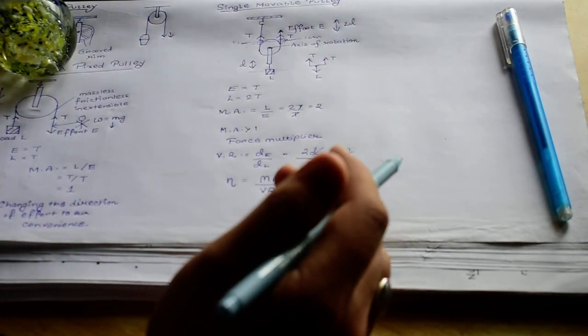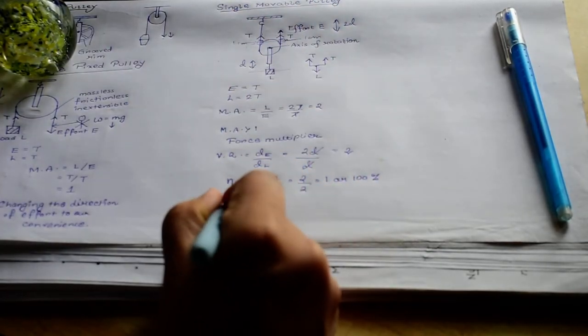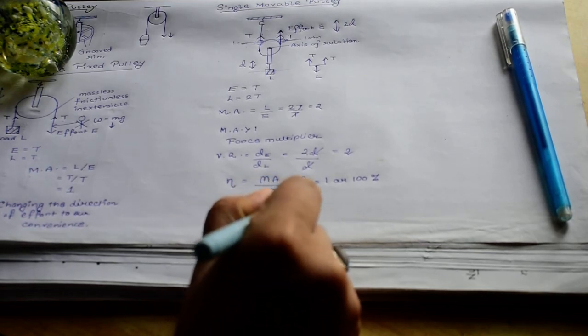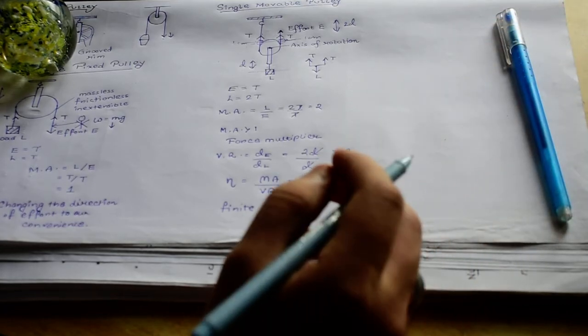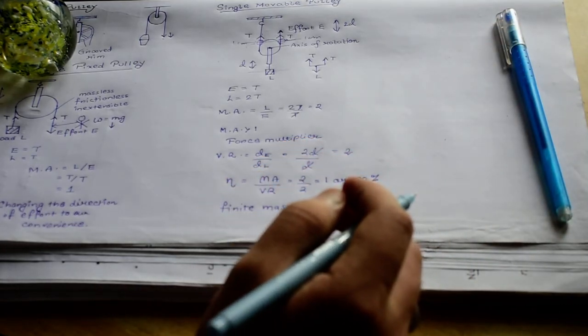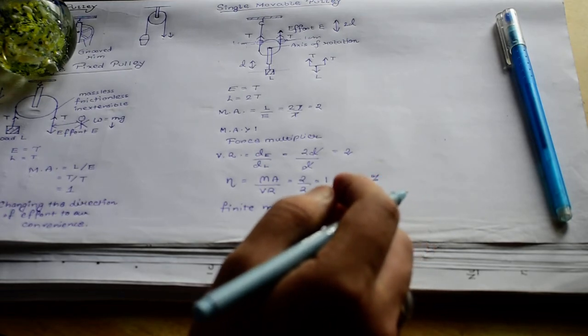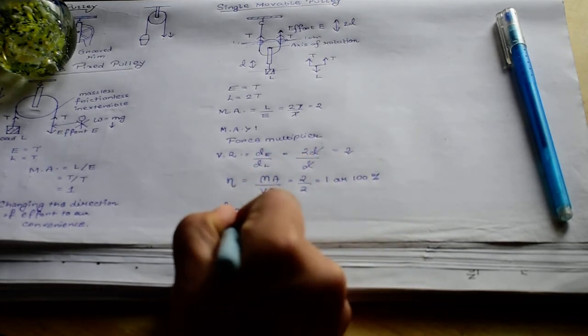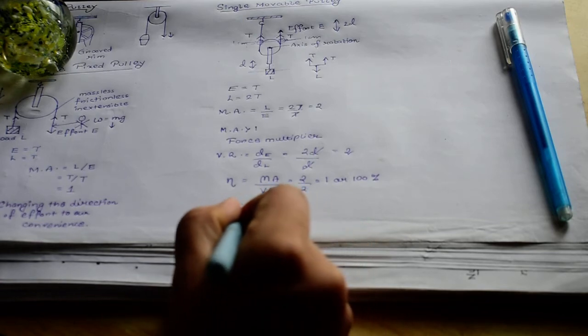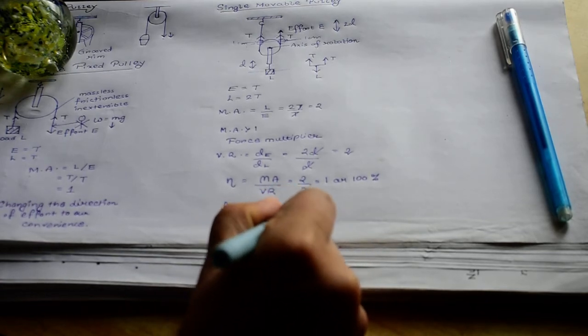A string cannot be massless, it has got some finite mass. Similarly, parts cannot be perfectly frictionless. Even if it is negligible, there is some friction. The strings are never perfectly elastic or perfectly inextensible. So for these reasons, the eta, value of efficiency, for a real single movable pulley is always less than that of 100%.